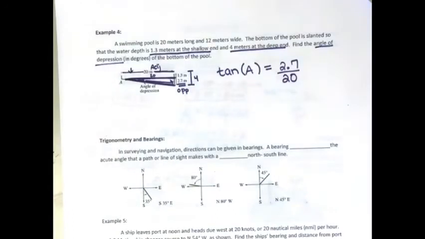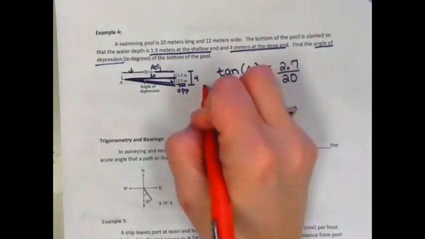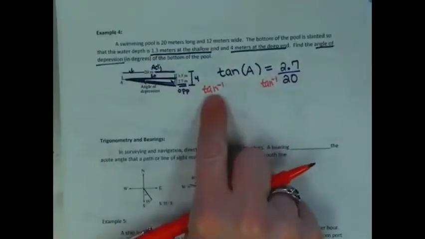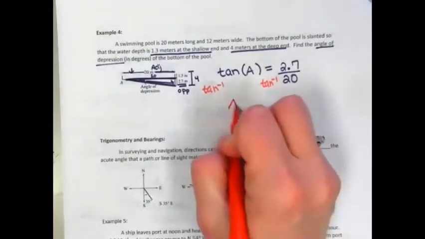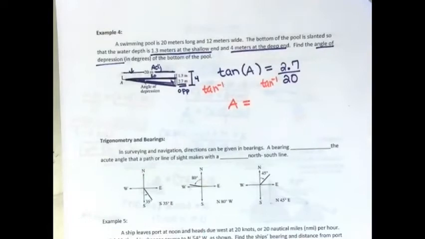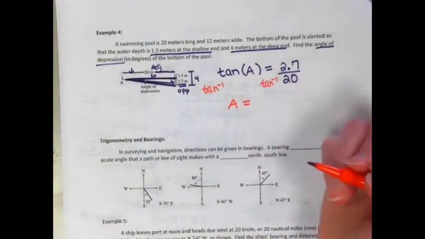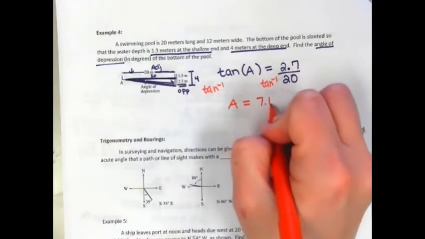Now, how do we get rid of tangent? We take the inverse of both sides, right? Remember, as we learned last class, the arctan of tan is just the angle, which is A. And then what's the inverse tan of 2.7 divided by 20? And let's go ahead and round to the hundredth. 7.69.